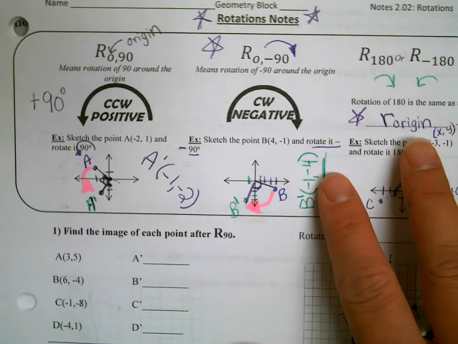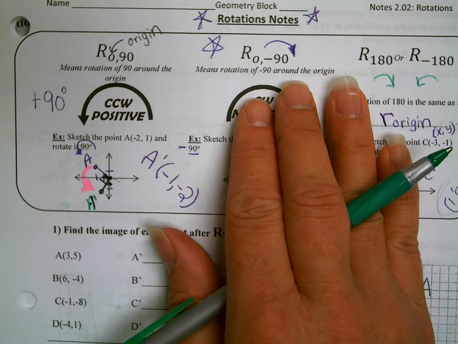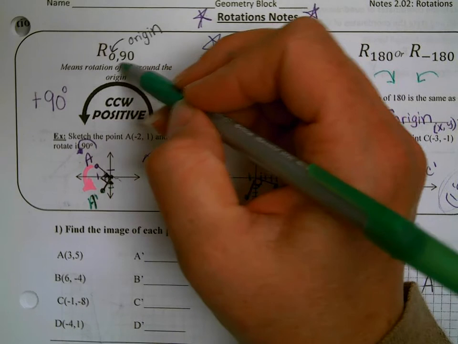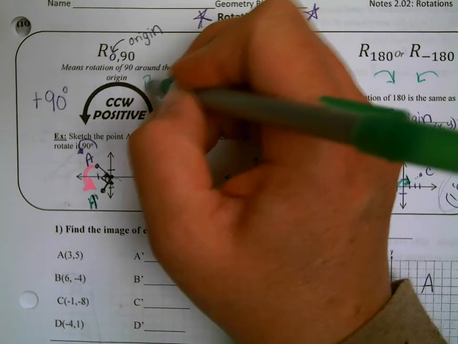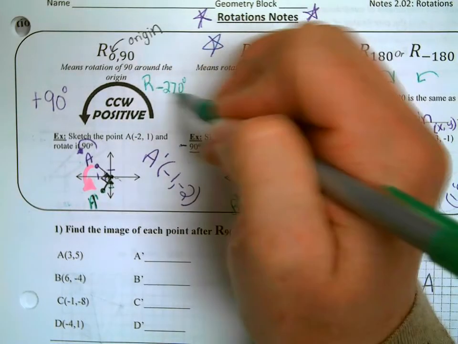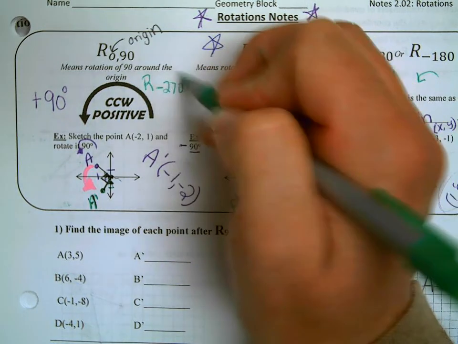Okay. Moving back over to here to the rotation 90, rotation -90, I do want to talk about 270 degrees, because that's going to come up on number 3 here. Rotation of 90 is the same as a rotation of -270 degrees. So 270 degrees is 90 times 3. So it's 3 turns.